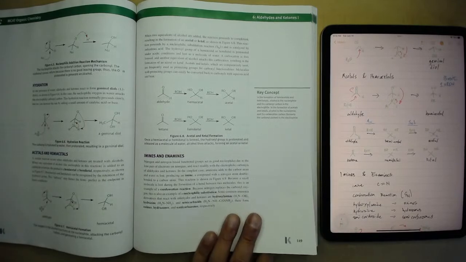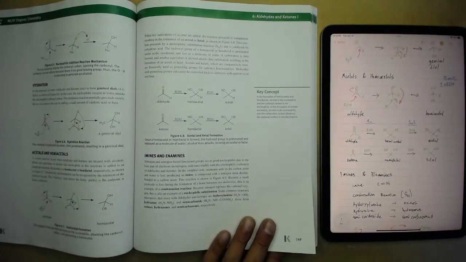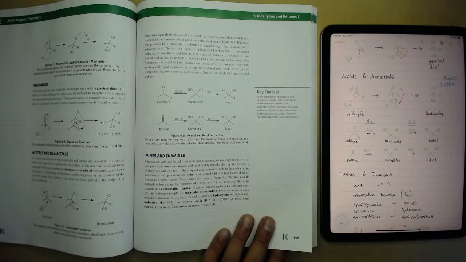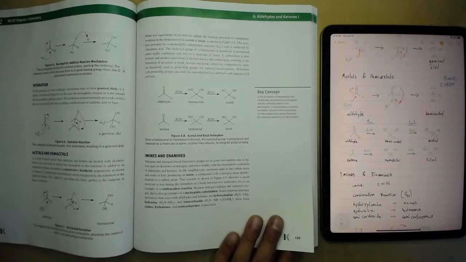In the formation of hemiacetals and hemiketals, alcohol is the nucleophile and the carbonyl carbon is the electrophile. In the formation of acetals and ketals, alcohol is the nucleophile and the carbocation, formerly the carbonyl carbon, is the electrophile. Right.